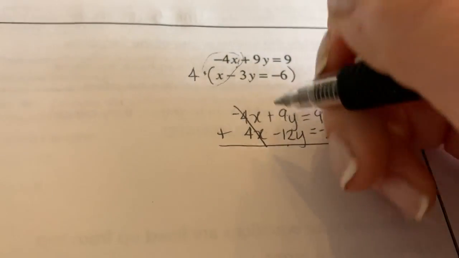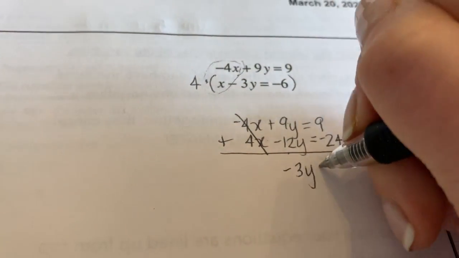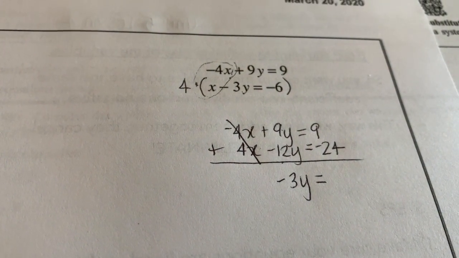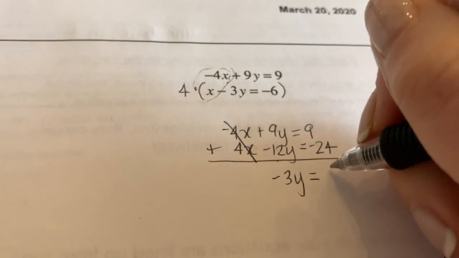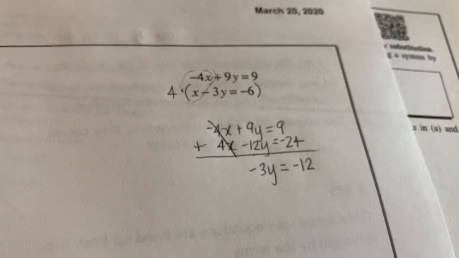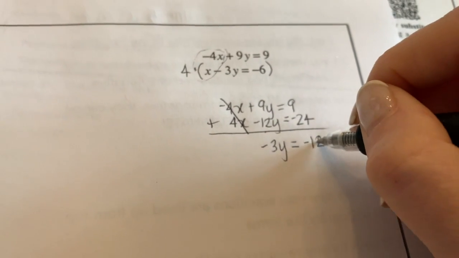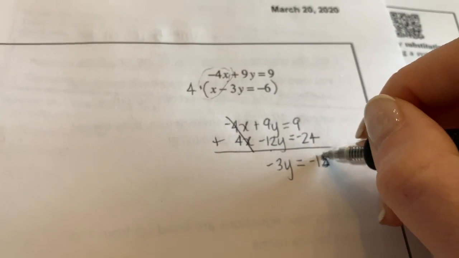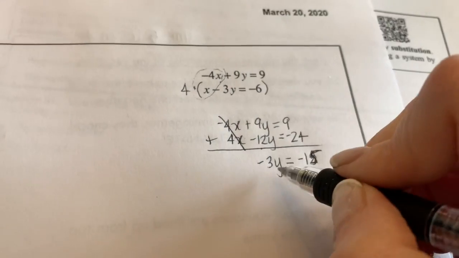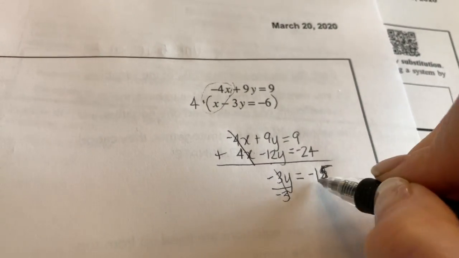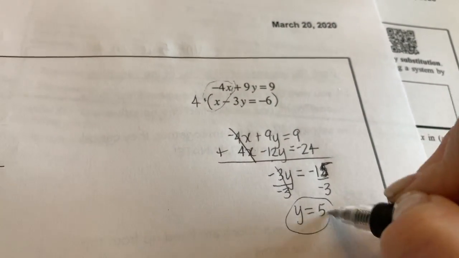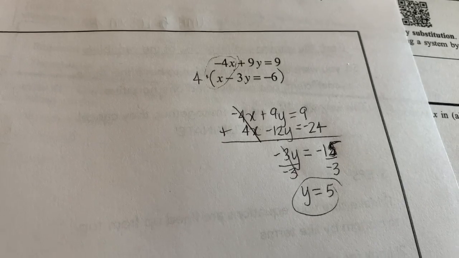-12y plus 9y gives me -3y. And then -24 plus 9 is going to give me -15, not 12. Sorry guys, can't think straight right now. Okay, and now we're going to divide both sides by -3. And y is equal to +5. That's the first part of our solution.